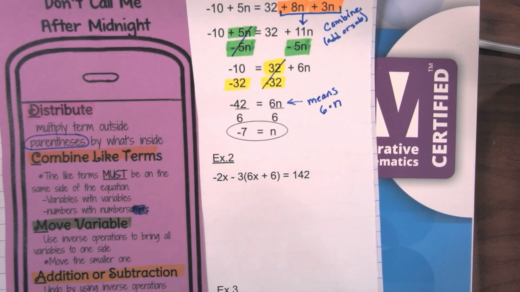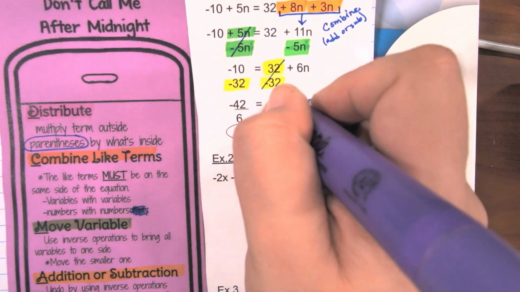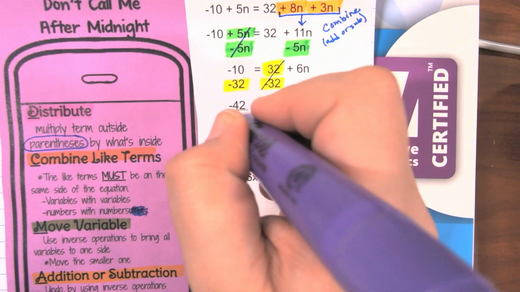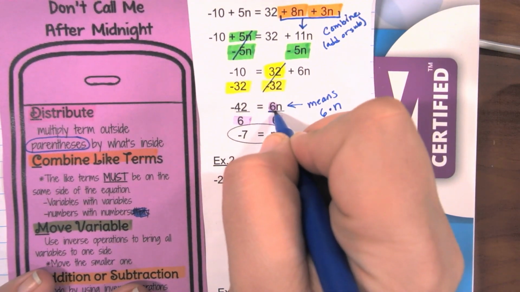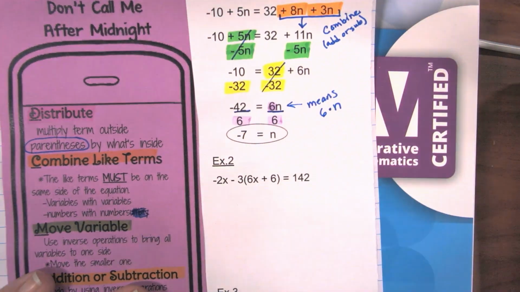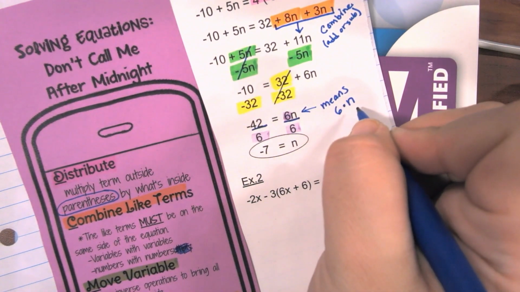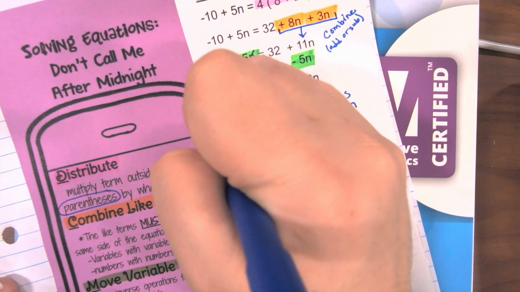In order to get rid of multiplication, I need the inverse, which is division. So this 6 that's in front of the n, I'm going to get rid of it by dividing by 6. And I'm going to divide the other side by 6. It's a little hard to see the division sign, so I'm going to darken in this fraction bar here. So 6n means 6 times n, so I'm dividing by 6, dividing by 6. This fraction bar means to divide.